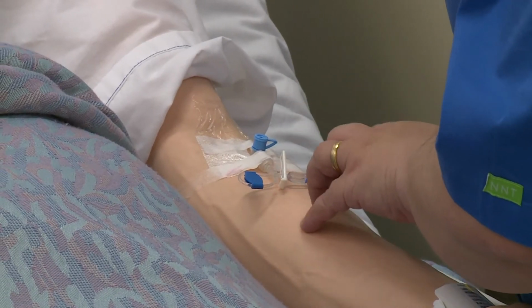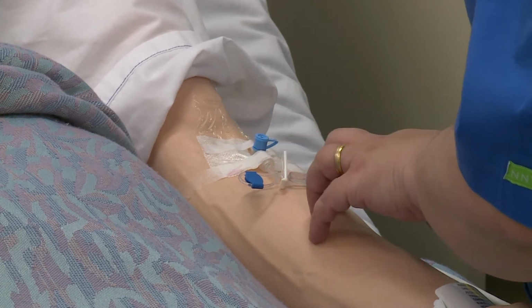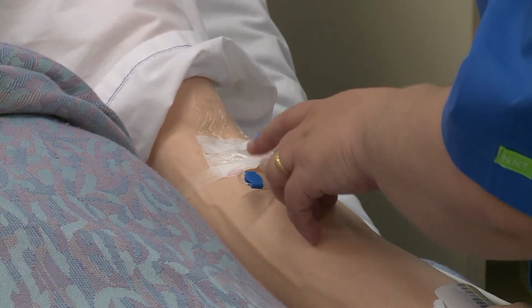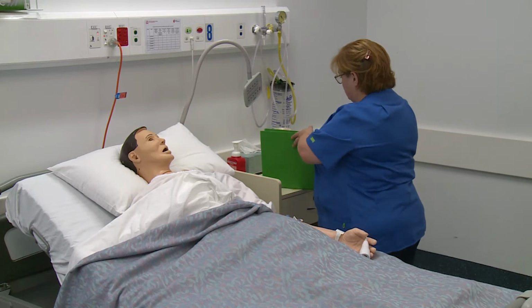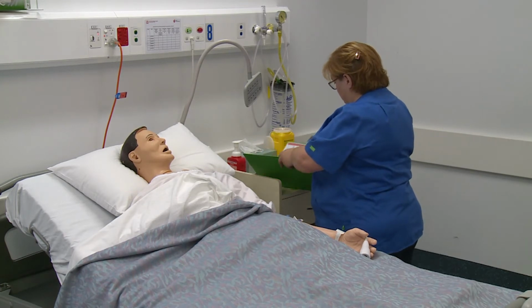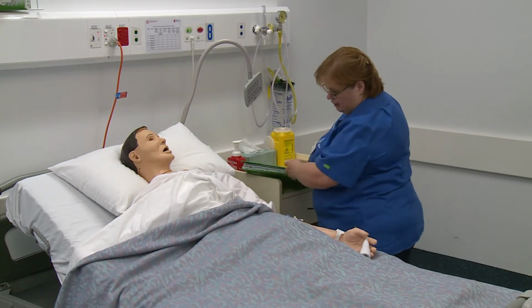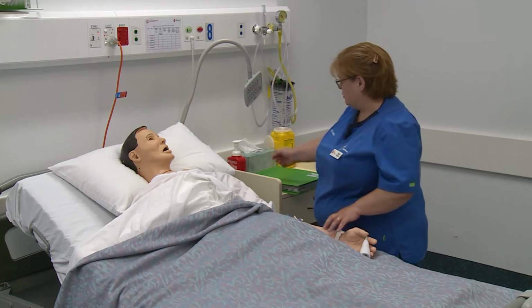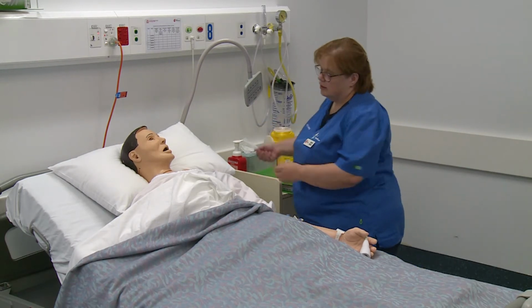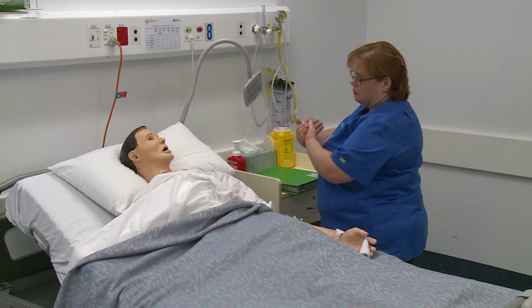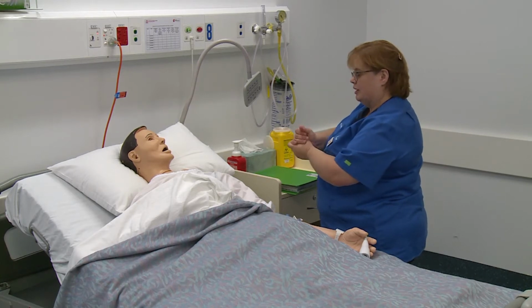So it's not looking red, no inflammation, no signs of swelling, and looking at your chart, it has just been put in yesterday. Okay, so we're within our 72 hours for use of your cannula. So I'm just going to go ahead and prepare your IV medication. All right.